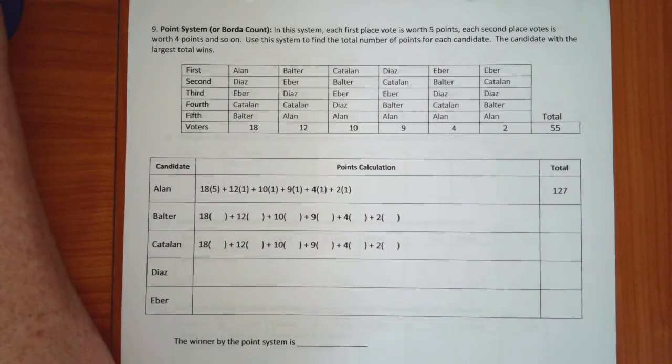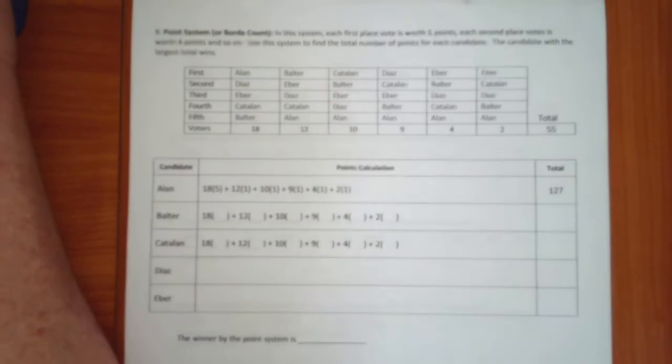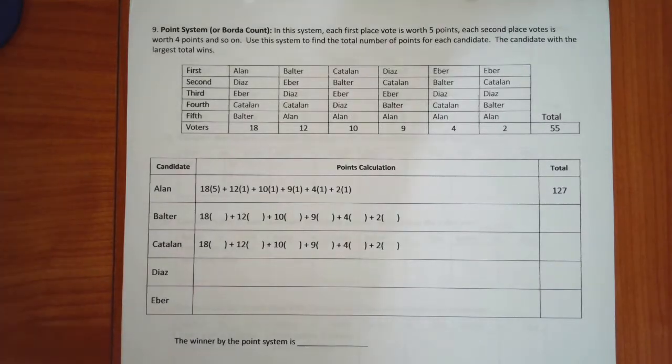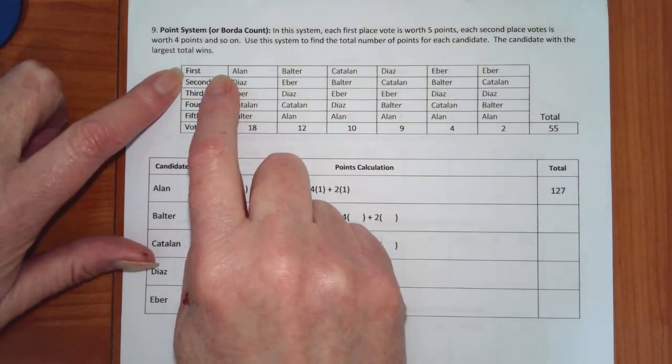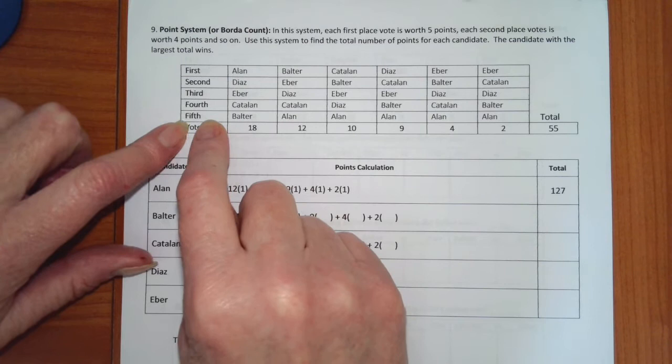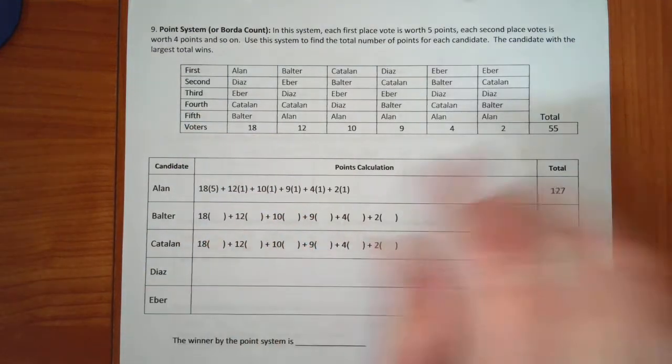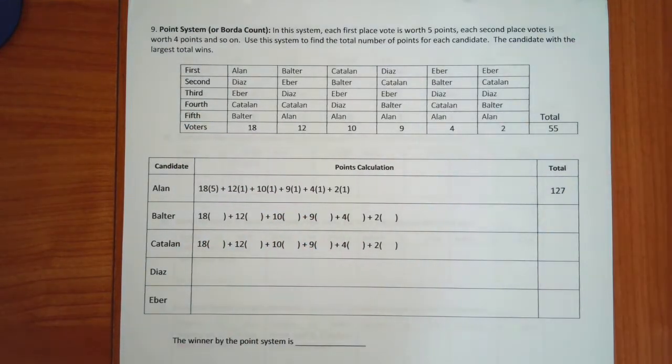In this, what you do is you award a point system. So everybody stays in the election, and it's a point system. You get a number of points for first, second, third, fourth, fifth, and you calculate this on whoever has the largest total wins. So here's how it goes. Okay, now there are two ways you can look at this.